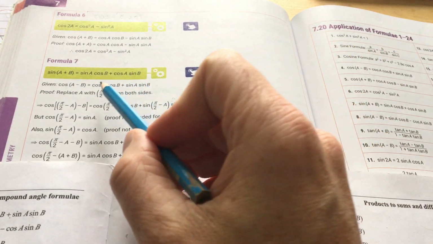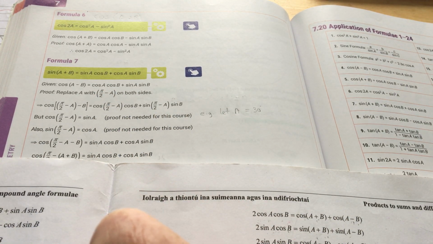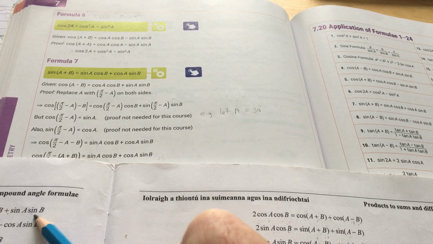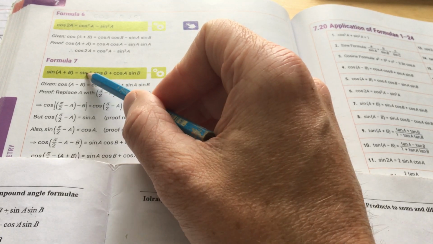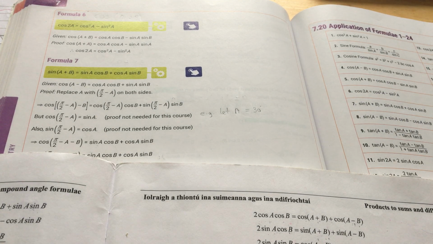So you can see it here, cos A minus B equals cos A cos B plus sin A sin B. That's the one we're going to use. Now you might look and say, well, that's not sin A. It doesn't align properly, but we're going to make it align properly.